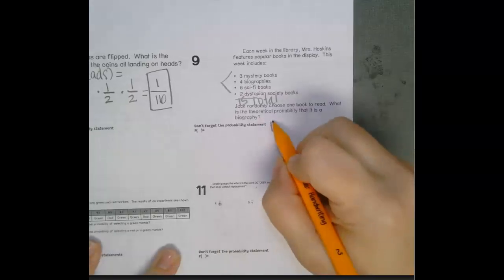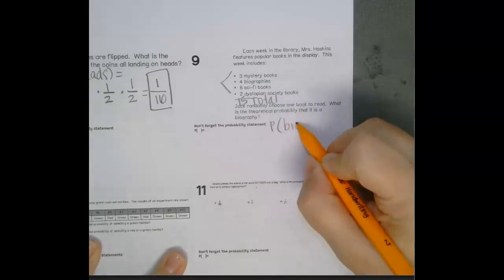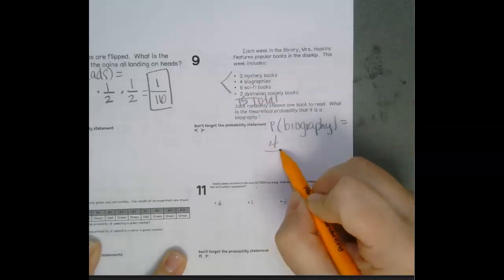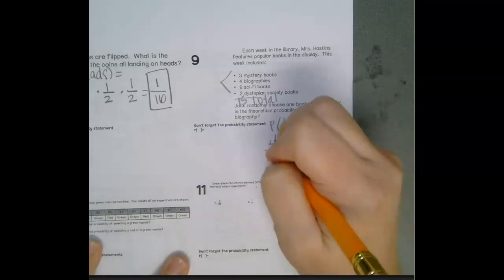Jack randomly selects 1 book to read. What is the theoretical probability that this book is a biography? So remember, theoretical means that we are presented with our information and we have not done any kind of experiment. This is just what would likely happen based on the information that we are given. So that's theoretical probability. So we have the probability of a biography. Okay, so we have 4 out of 15. I can't simplify that further because they don't have a number that they are both divisible by. So it's 4 out of 15.